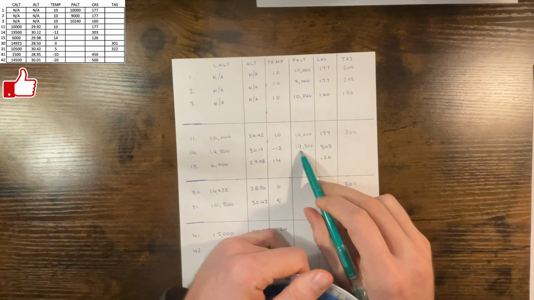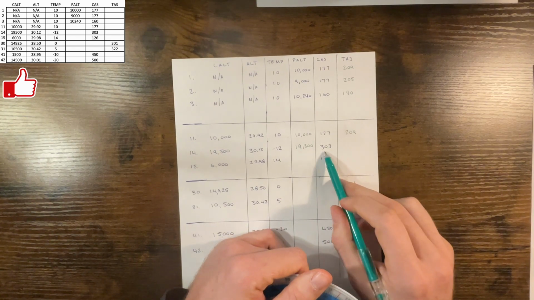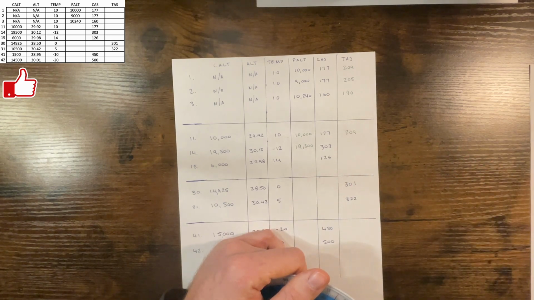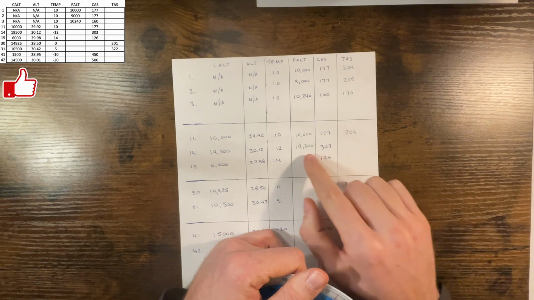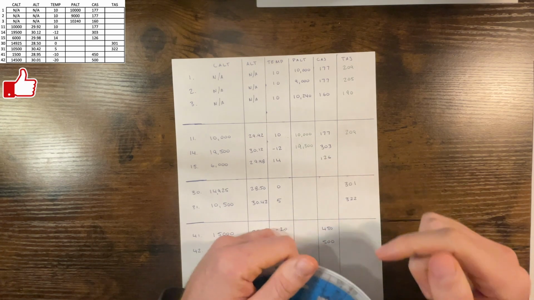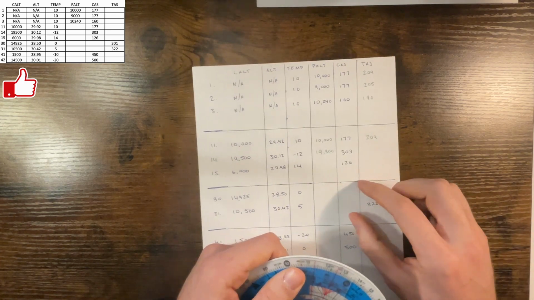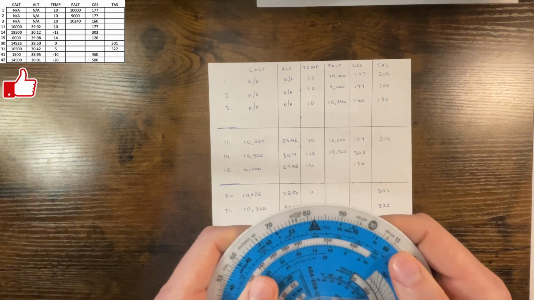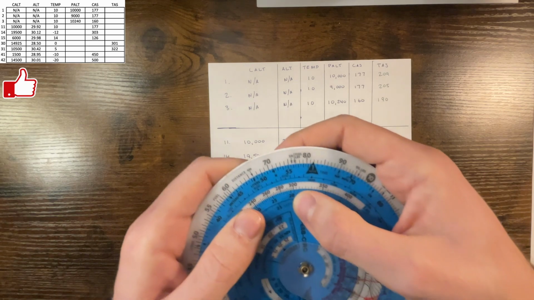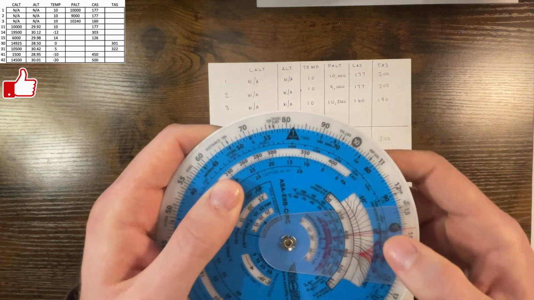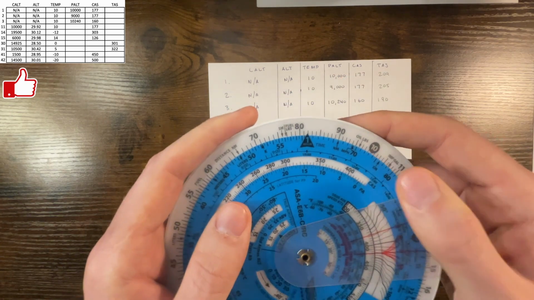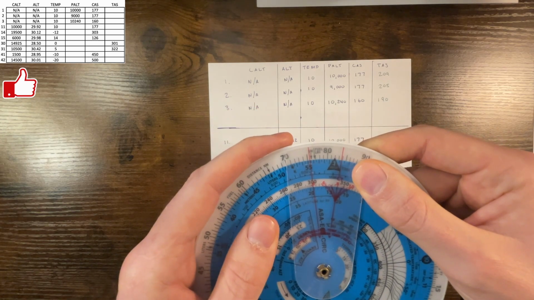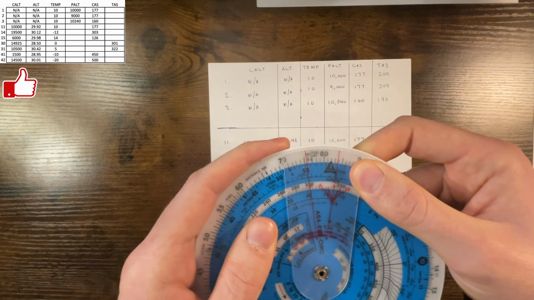Now we can use this newfound pressure altitude and our calibrated airspeed to determine our true airspeed. You're not going to find these perfectly on the whiz wheel, but get as close as you can. So again, we're looking for 19,300. 19,000 is going to be right about right there. We're going to match that up as close as we can with 303 for our calibrated airspeed.